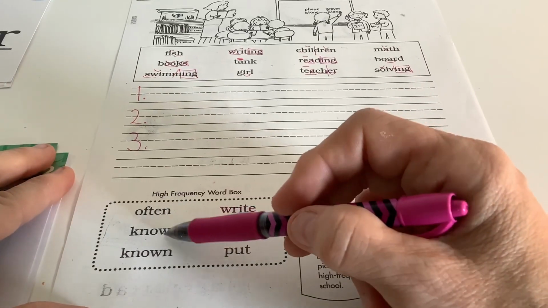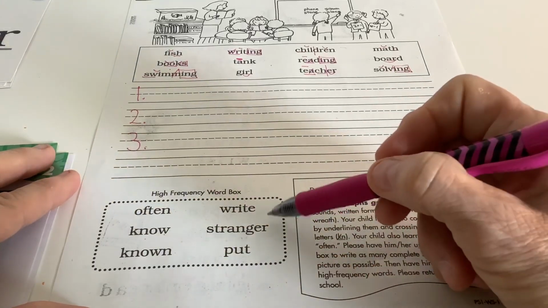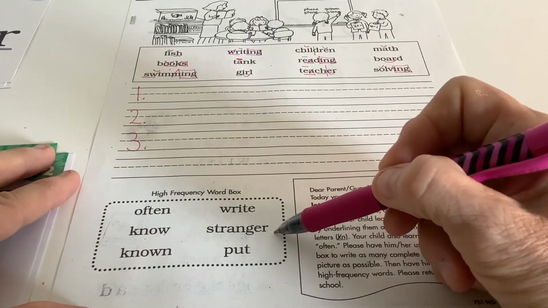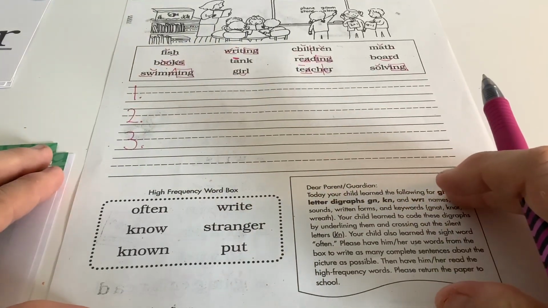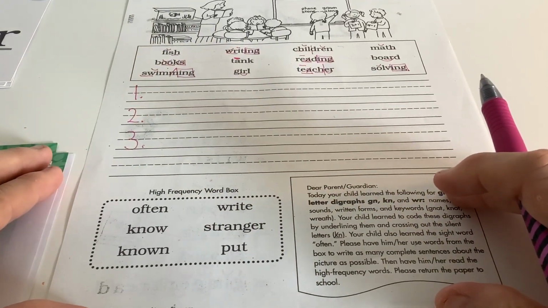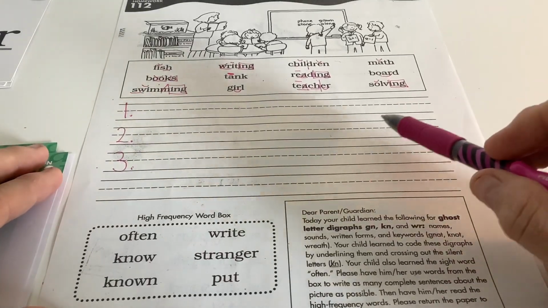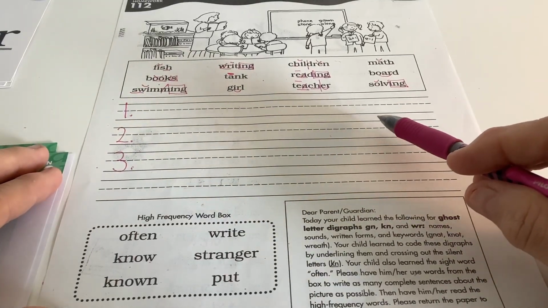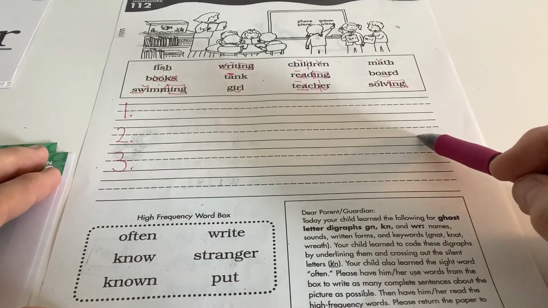All right. Let's read our high frequency words, and then you may pause the video and do your sentences. Often, know, known, right, stranger, put. Boys and girls, if there are any of those 6 words that you're still struggling with, please practice those with your parents. Make sure you highlight your uppercase letter and punctuation at the end of your sentences, and have your parents check them for you when you're done.